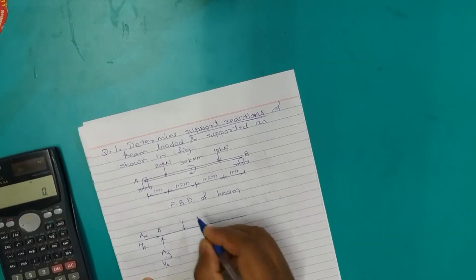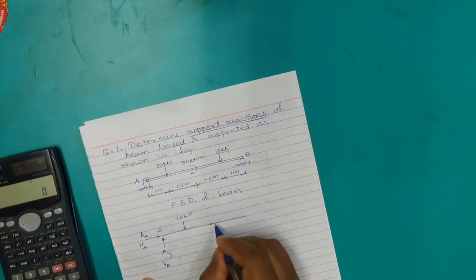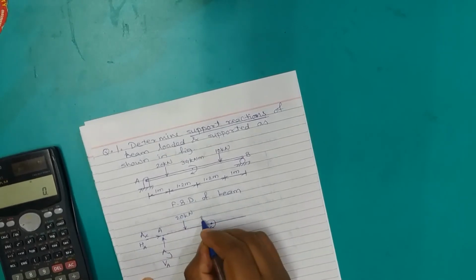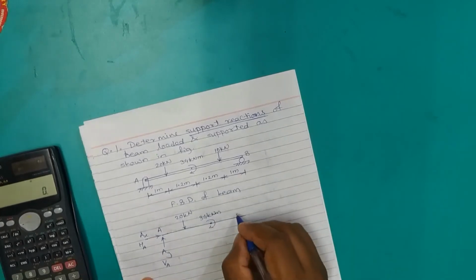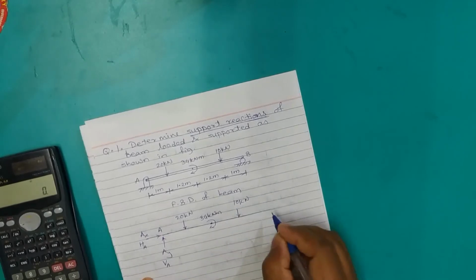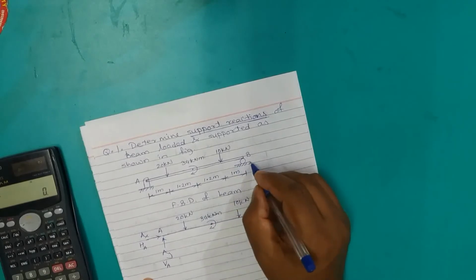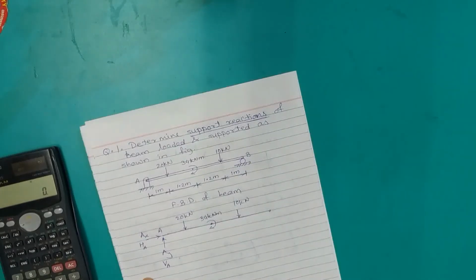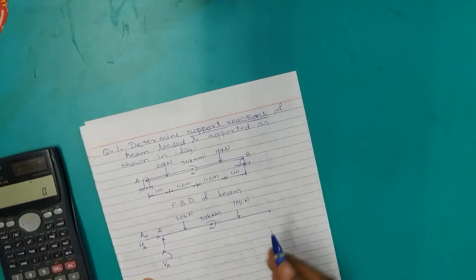Whatever loadings are given to us in the question, let's keep those the same. I'm just rewriting the information given in the diagram and completing this FBD. At point B, as we can see, there is a roller and it is kept on a horizontal surface. We know a roller exerts only a single reaction, which is always perpendicular to the surface. So the surface is horizontal, so the reaction must be vertical.